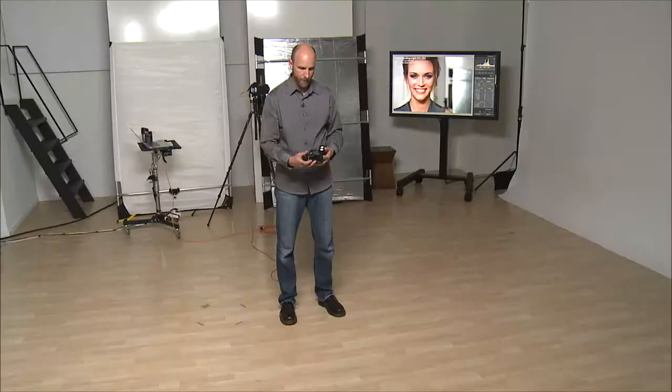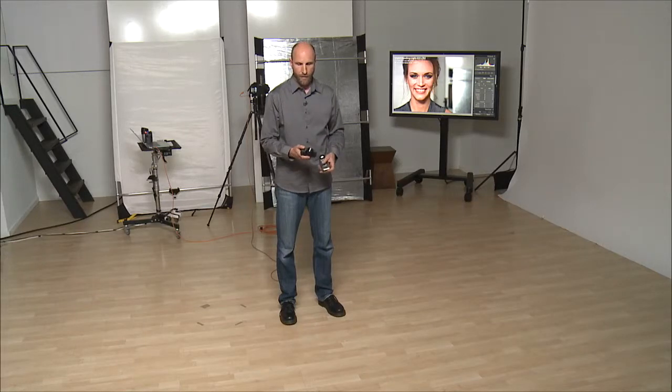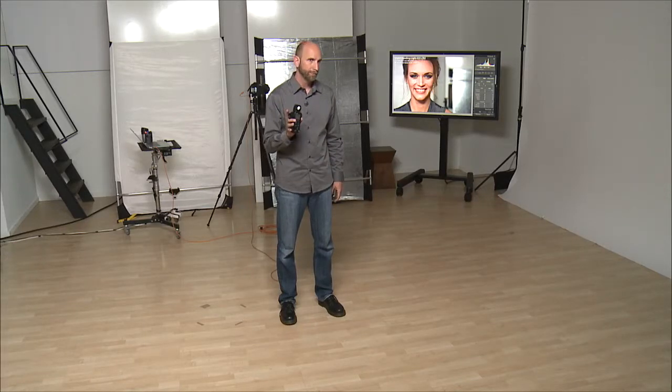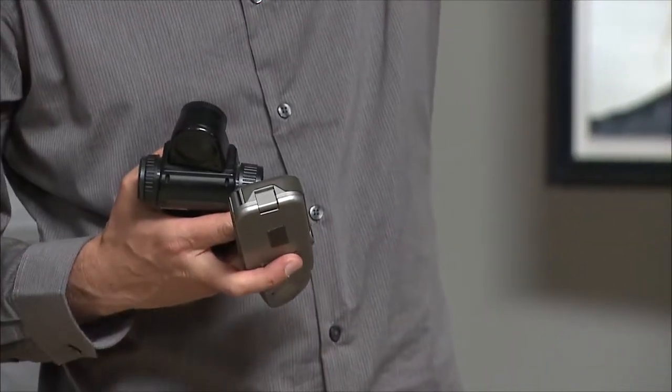What this one has that this one doesn't have, and others don't have, is a spot meter built in. What this allows you to do, and I'll pass it around so you can see it, is look through this, and it has a targeting reticle. I believe it's a 1-degree spot.